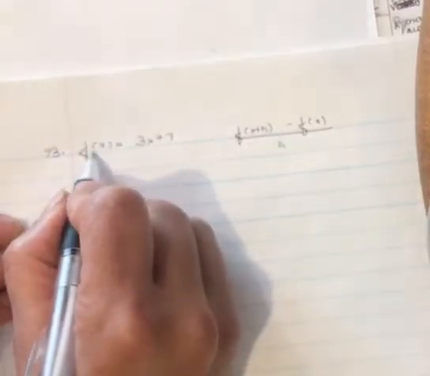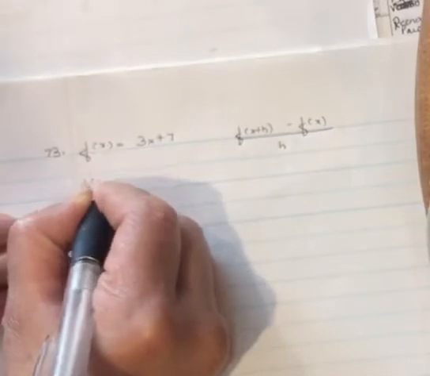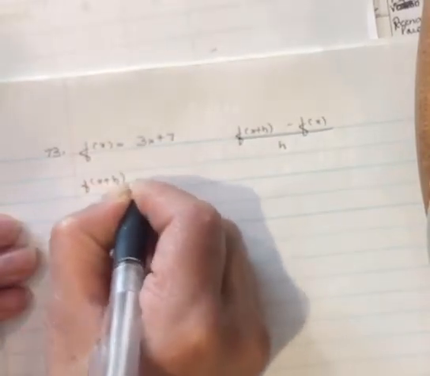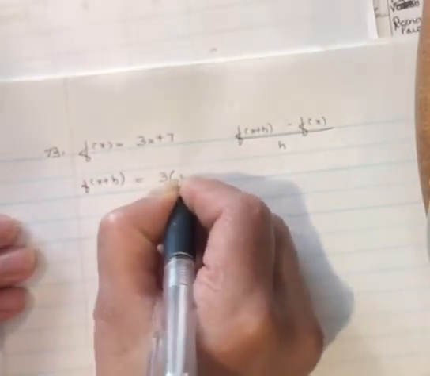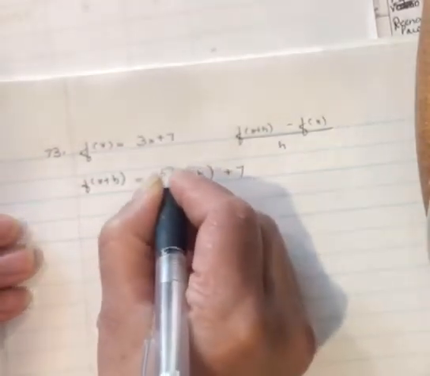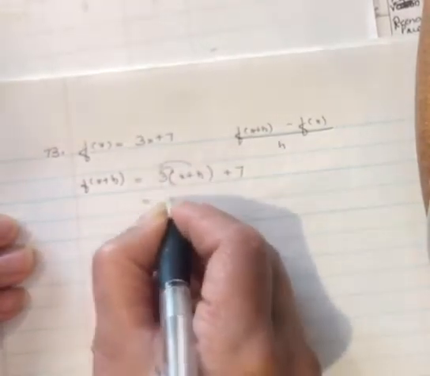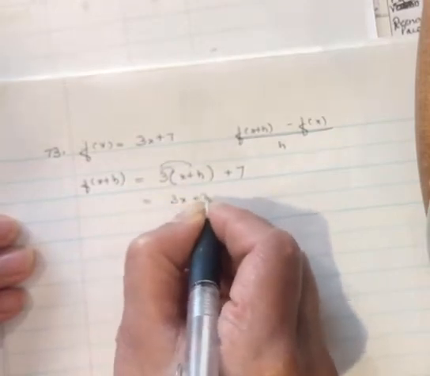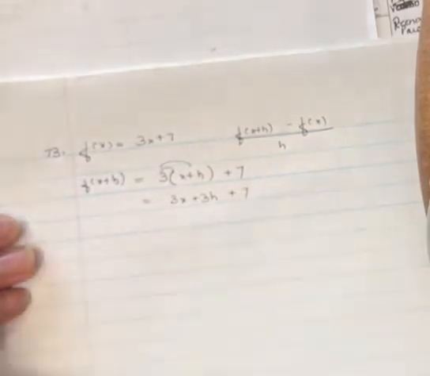Now, f of x is this. What is f of x plus h? Instead of x, you are going to put the value of x plus h, plus 7. Distribute your 3 to both, which gives you 3x plus 3h plus 7.